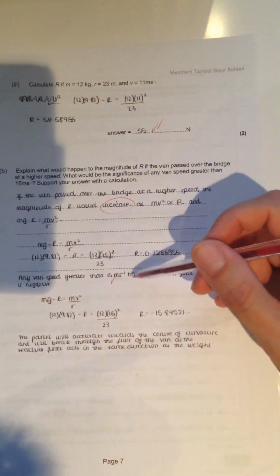Now you've correctly said that if the speed exceeds about 15 meters per second, the reaction force will become negative. The parcel will accelerate toward the center of curvature and will break through the floor of the van. No. Right. Okay.